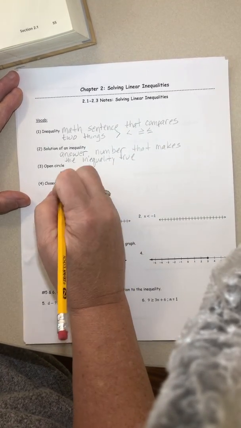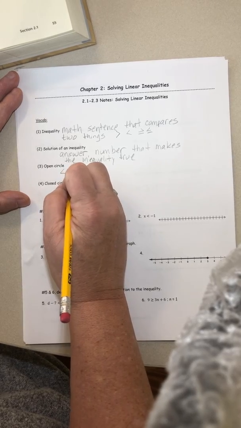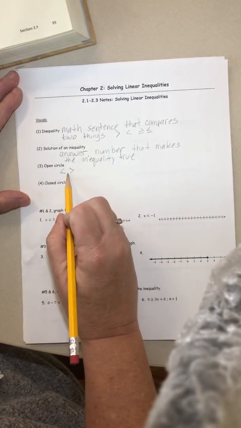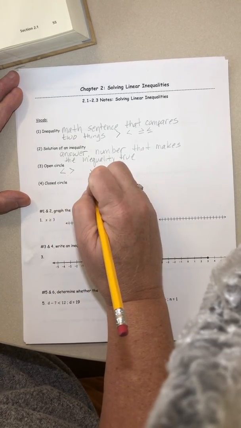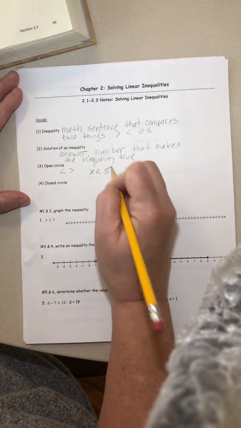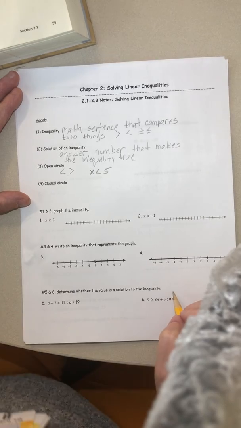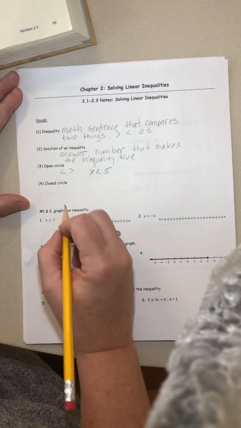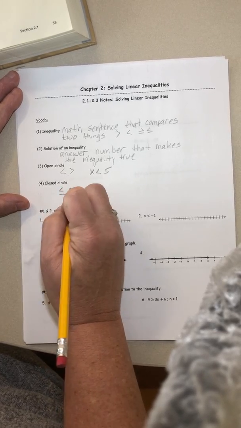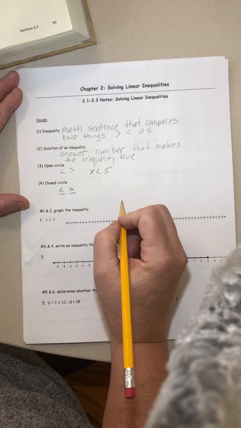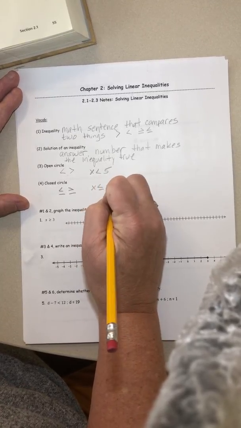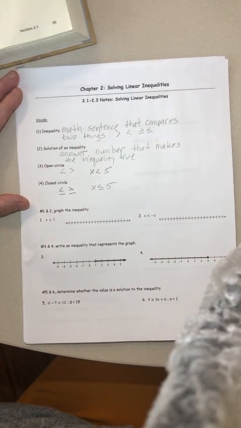When you have an open circle, that matches with a greater than or a less than sign, and that means that number is not included. So if you have x is less than 5, it means it cannot equal 5. It could equal 4.99999, but it couldn't equal 5. Less than or equal to, greater than or equal to, that means that the number can equal 5.